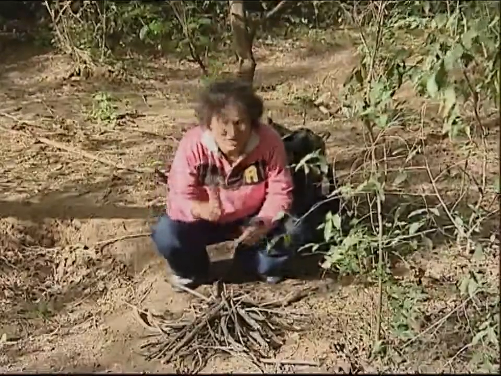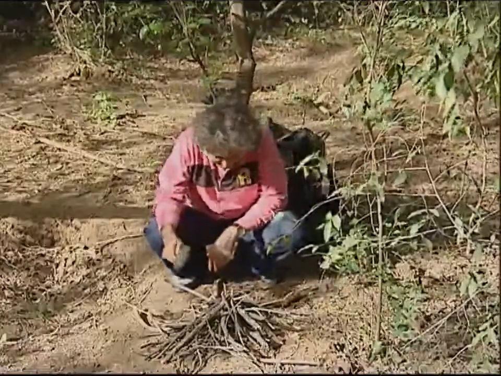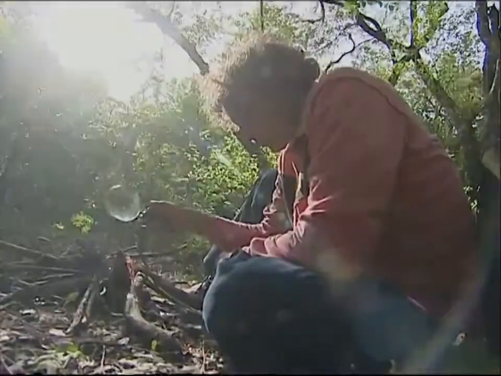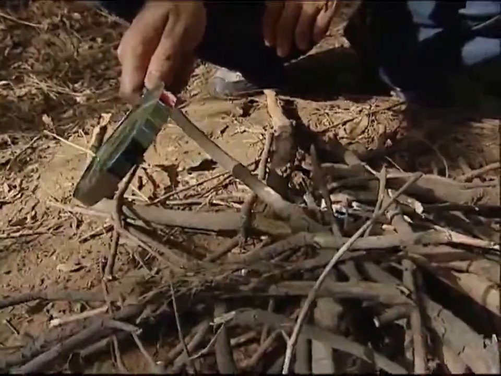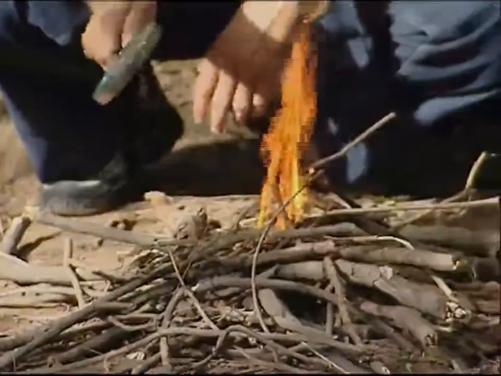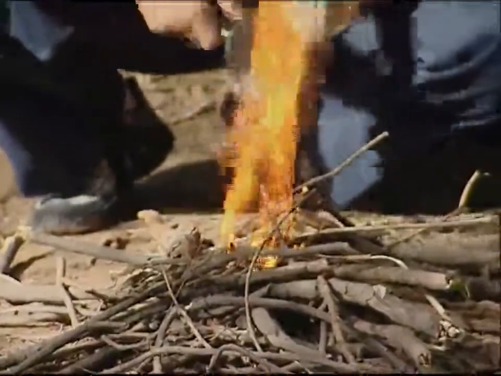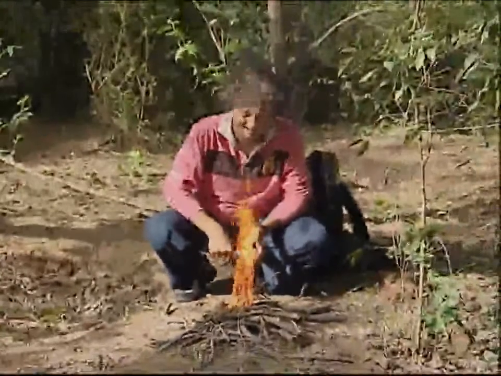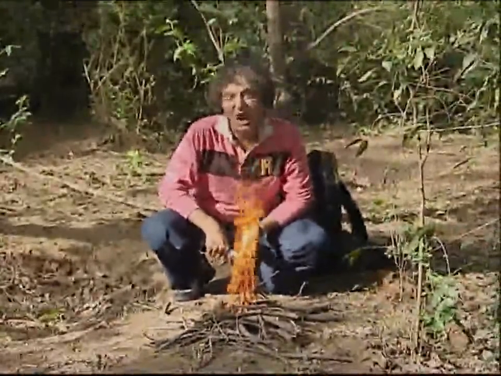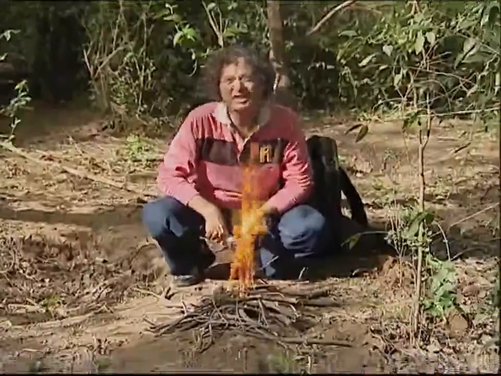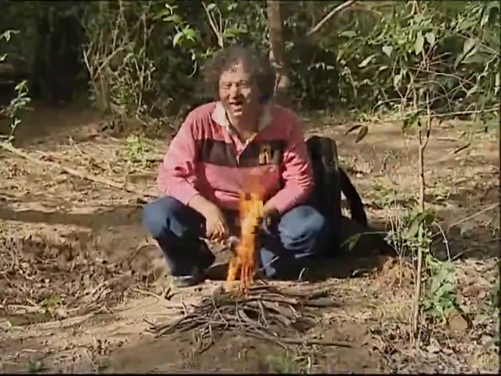There. That's my matchbox. All right. There. Science to the rescue again. Wondering how I did that? Let's get to the studio and find out exactly how.